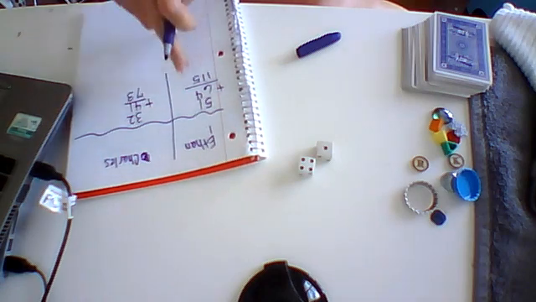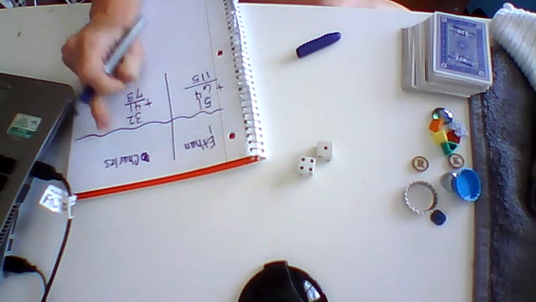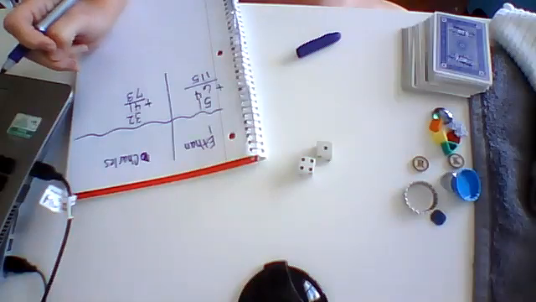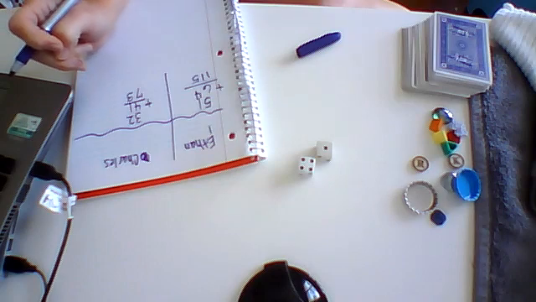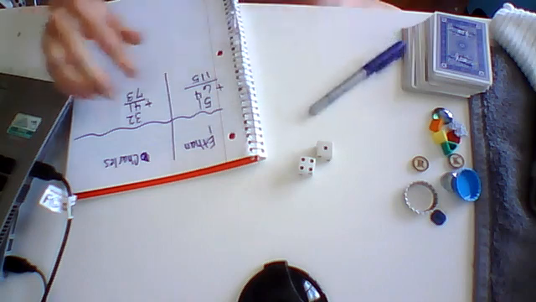You keep playing until somebody gets 5 tally marks, and they're the winner. And then you can play again, and you can switch it up, make your own rules as long as they're fair and you're playing nicely together, and just have a little bit of fun with this.